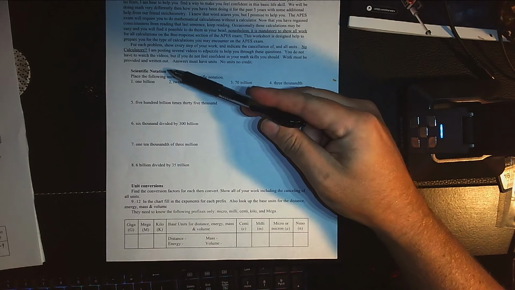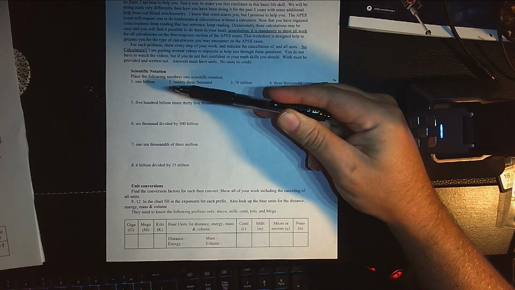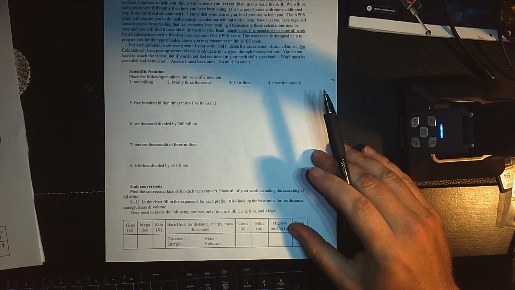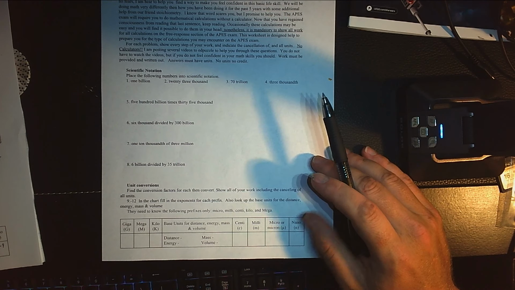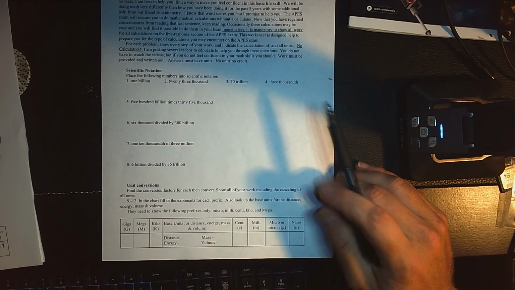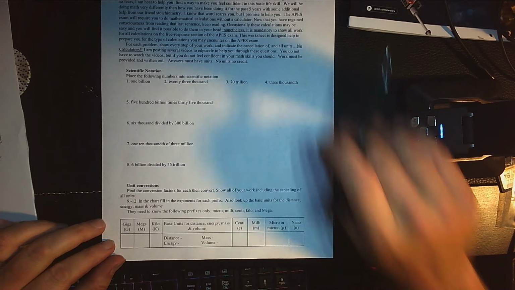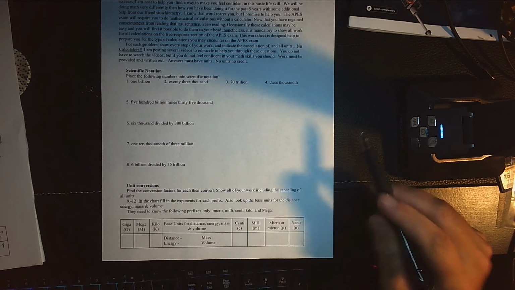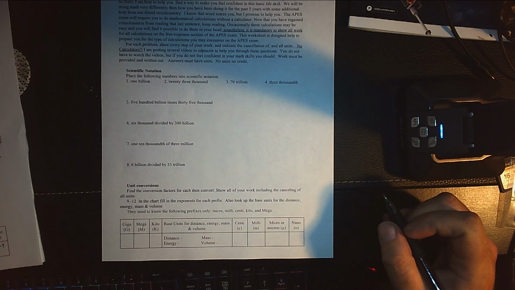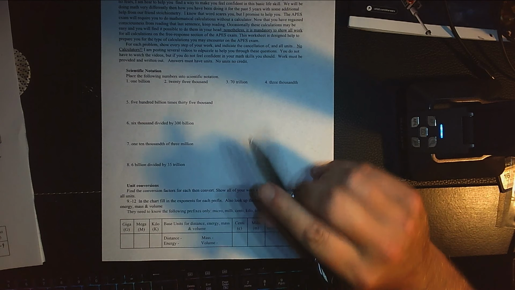So this first part's going to be on right through here. We're going to be working a lot this year with big numbers and small numbers, and we're going to make it very easy. I'm going to show you guys how to do all sorts of good stuff. First thing, let's talk a little bit about numbers. Our first one on here is 1 billion. Place the following numbers into scientific notation.